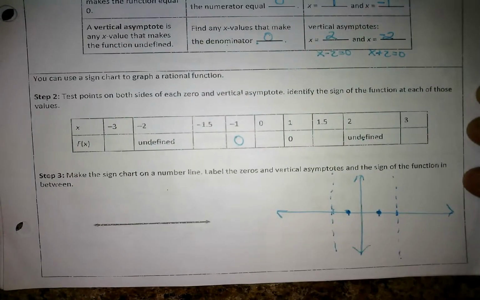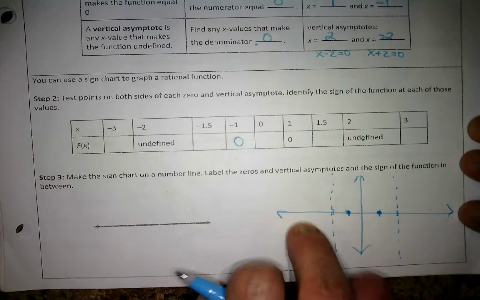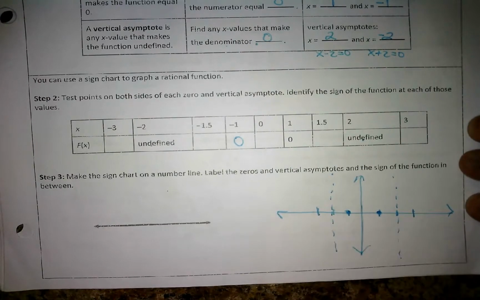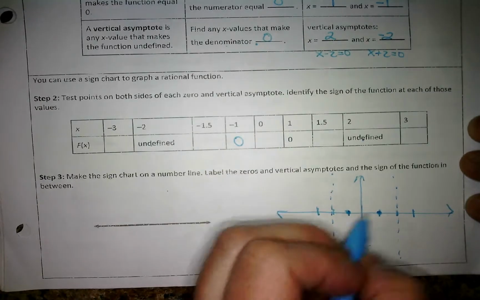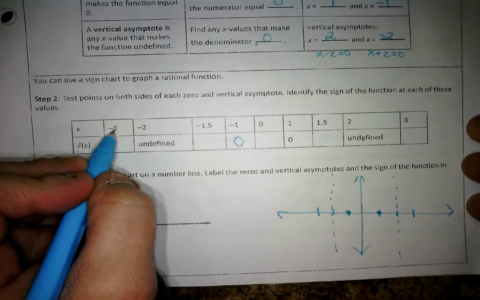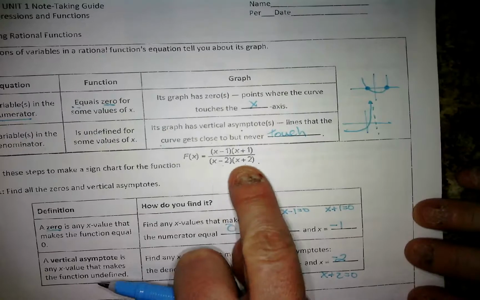Now what we need to do is figure out what's going on on either side of those. That's why we're plugging in a value over here, negative 3, and a value over here, negative 2, and then 0, so that we can find out what goes on, if anything, here in the middle. Really we're just plugging in. If you plug negative 3 into the function we started with, x minus 1 times x plus 1 over x minus 2 times x plus 2, you're going to get 8 over 5.